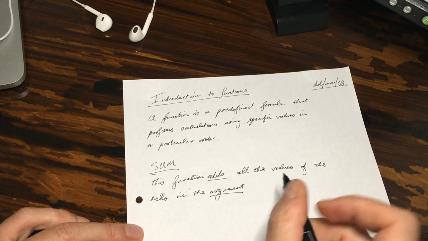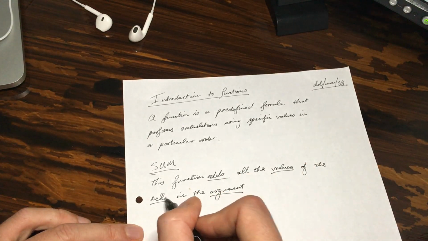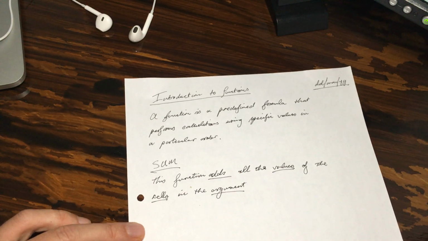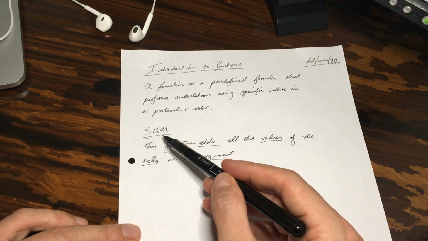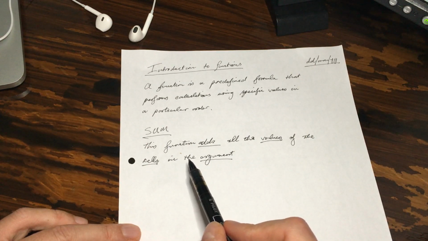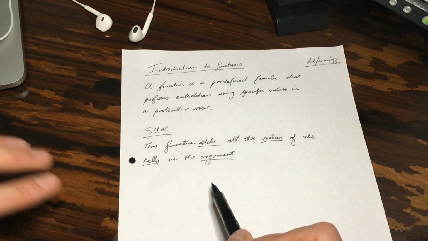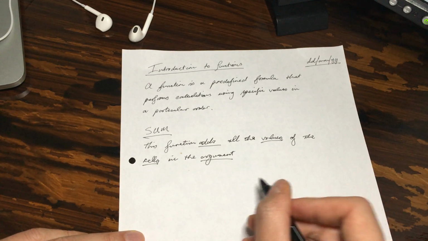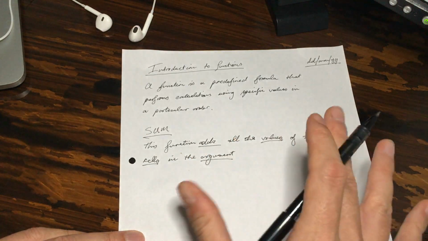Now you're going to see this word being used quite a few times. All the values of the cells, right? So spreadsheet cells, and we've got a function that adds. So you need to write the name of the function in your exercise book, a description of what that is, and then you need to give an example of how that function looks. You can do it nice and big on your page.